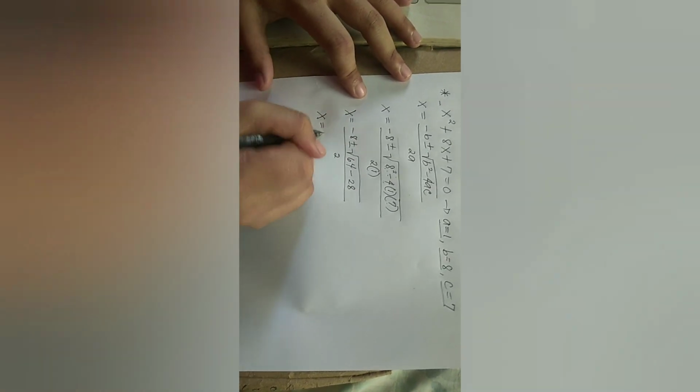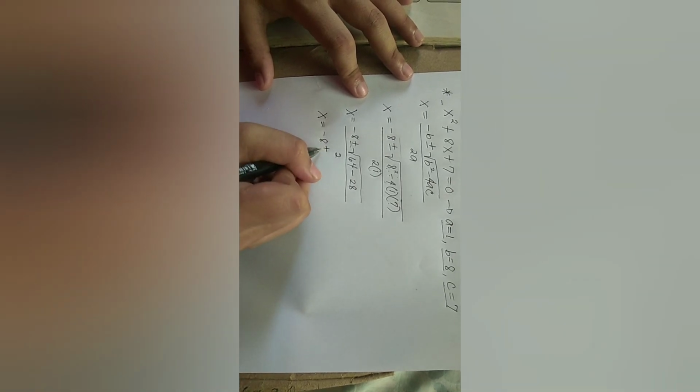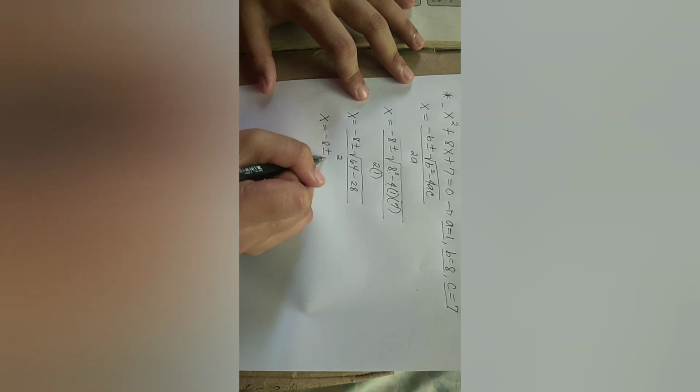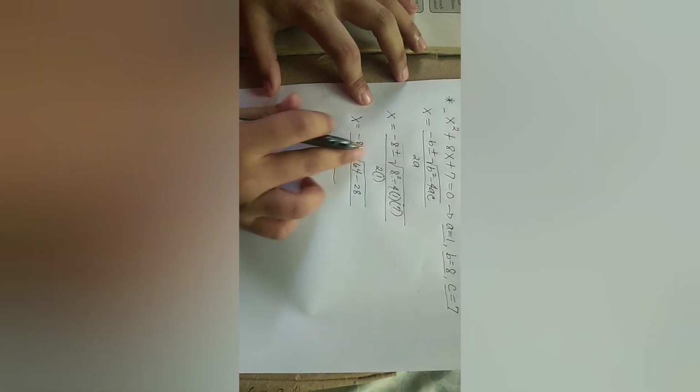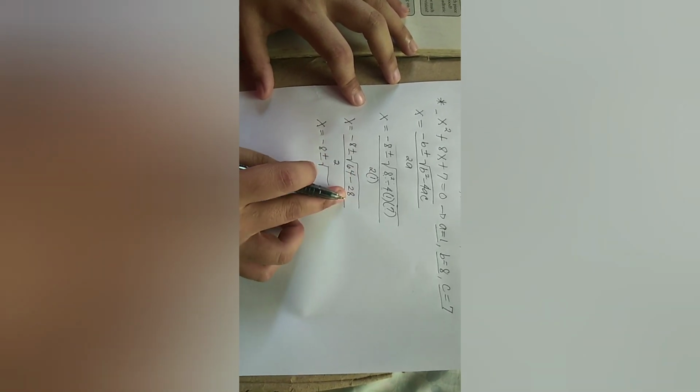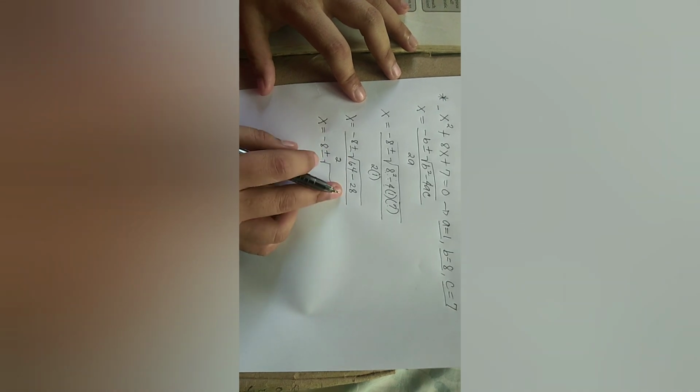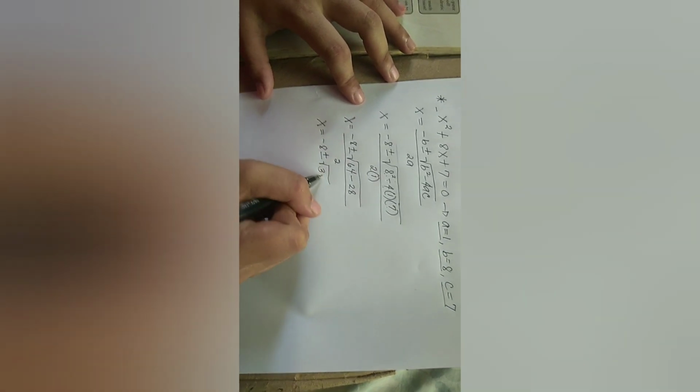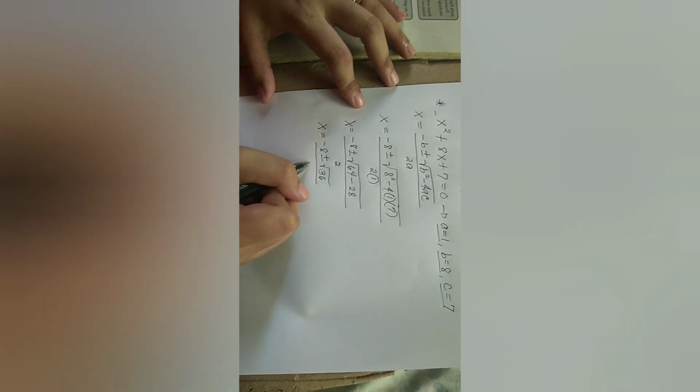Then, x is equal to negative 8 plus or minus square root of, i-subtract na po natin itong 64 sa 28. 64 minus 28 is 36 divided by 2. And then, x is equal to negative 8 plus or minus, kukunin po natin yung square root ng 36, which is 6 divided by 2.